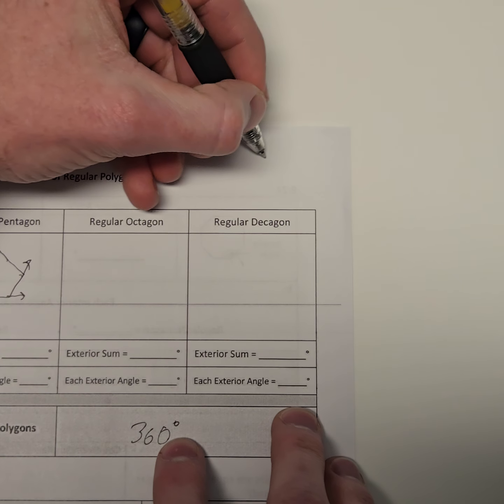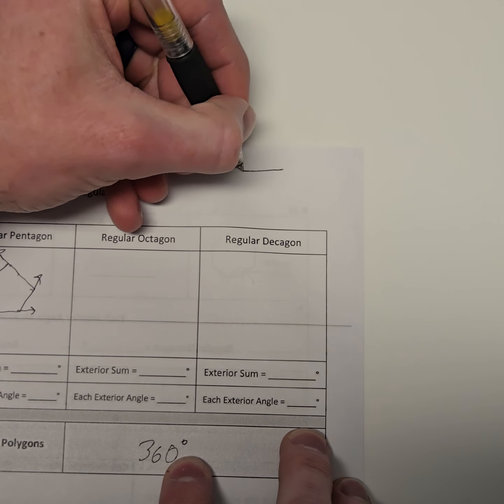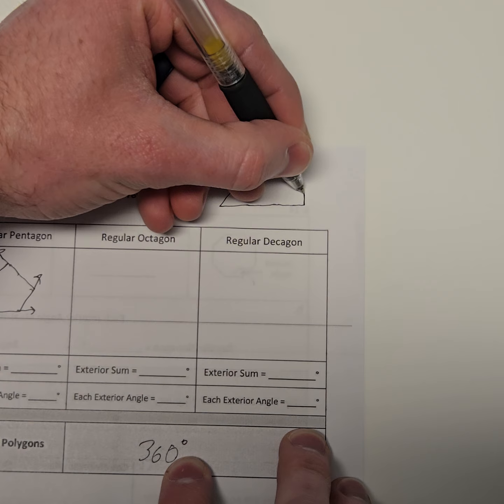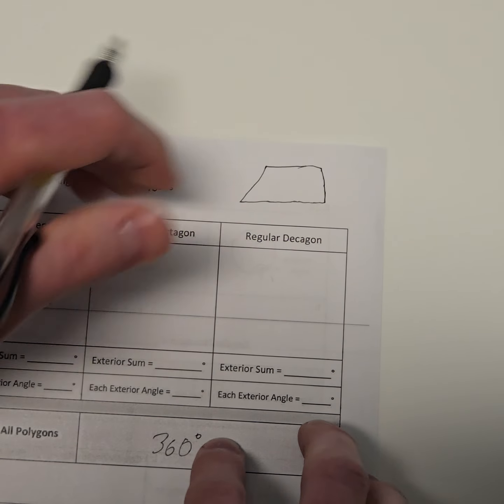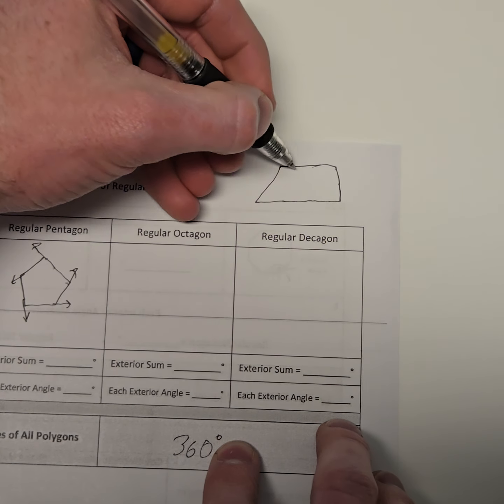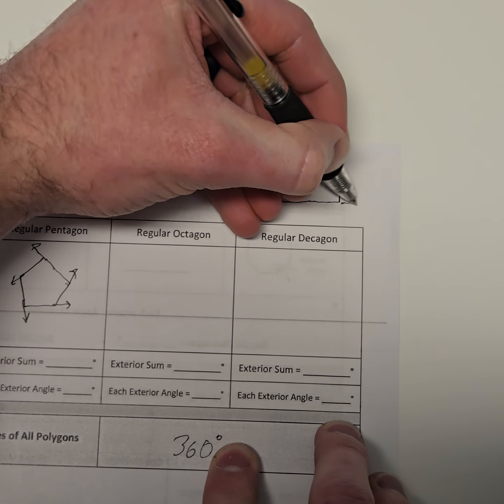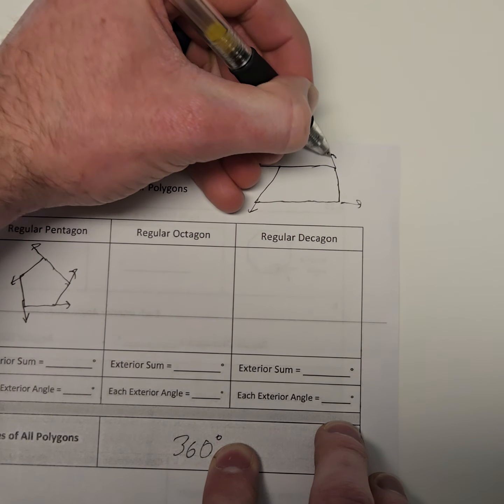So if I were to draw just a quadrilateral up here, that's no specific quadrilateral of any sort. Okay, that kind of looks like a trapezoid, but these exterior angles, as long as you stay in the same direction going around, would add up to 360 degrees. Okay, kind of cool. All right, moving on.